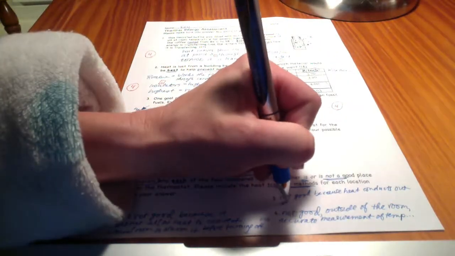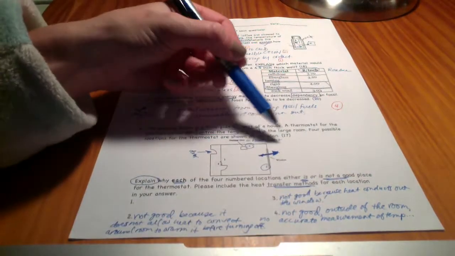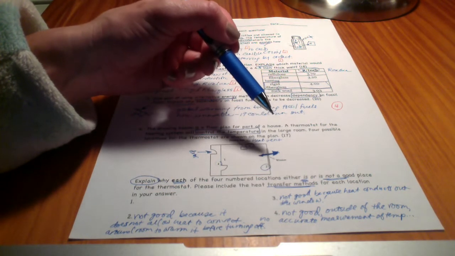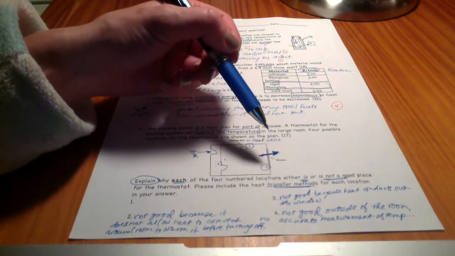The window. All right, and it will keep turning it on, but that's going to be probably really bad for the heating energy because it's going to keep the heat on a lot more than it should be.